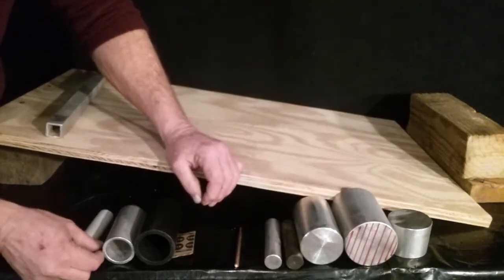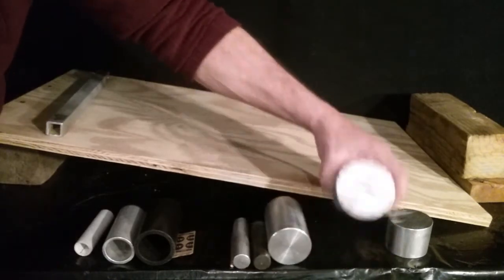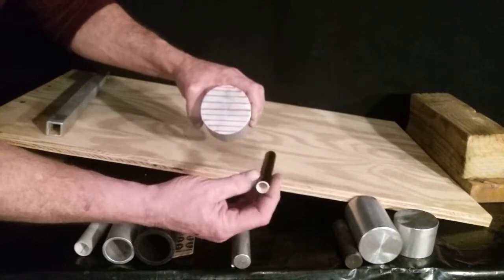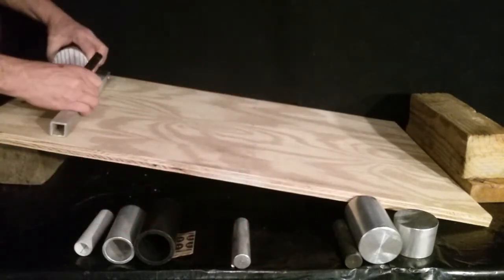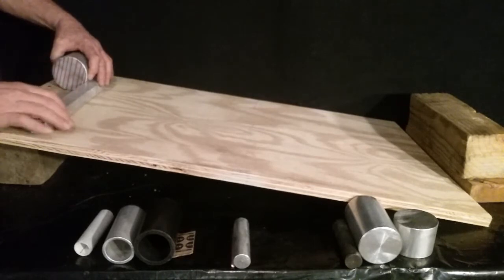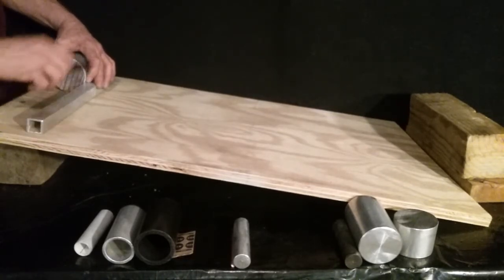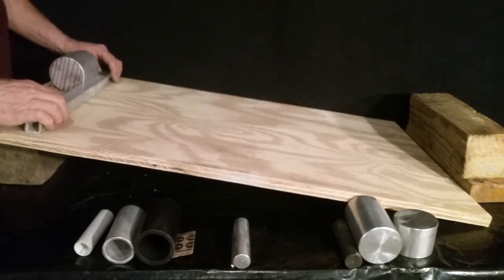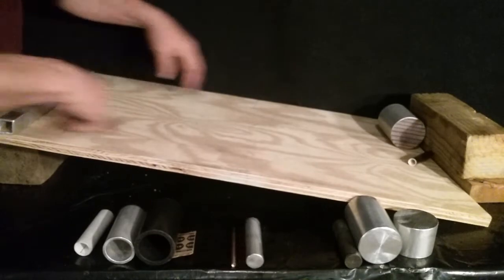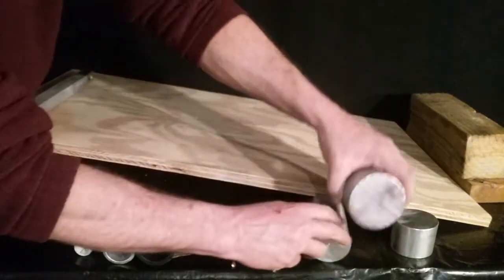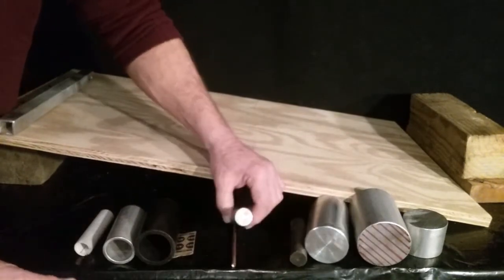And I can do any combination you want. Great big heavy one, little bitty hollow one. Heavy one away, hollow one closest to you, half-inch hollow PVC, 3-inch solid aluminum. 1, 2, 3. The aluminum beat. Okay, we'll say that's heavier, that's why. And I'm going to show you something else.